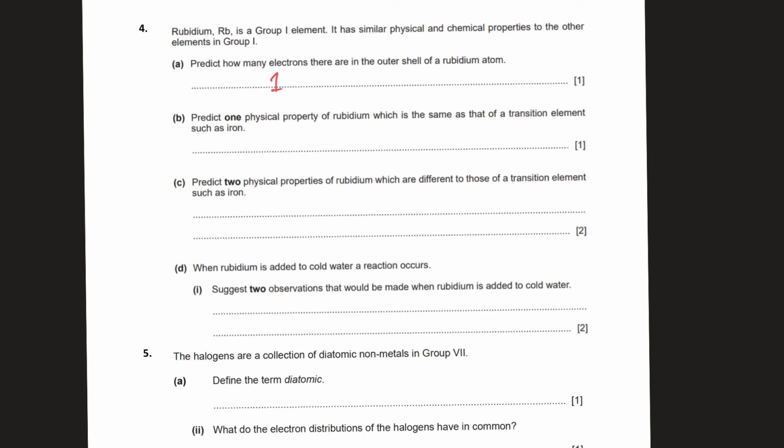So that is 1. One physical property of rubidium, which is the same as that of transition metals: it conducts electricity. That is true for all metals. Predict 2 physical properties of rubidium, which are different to those of transition metals.